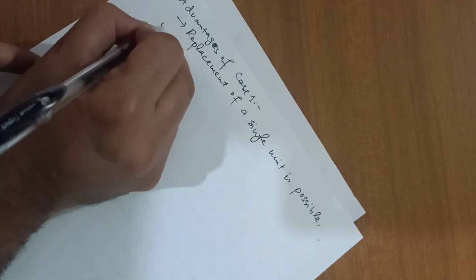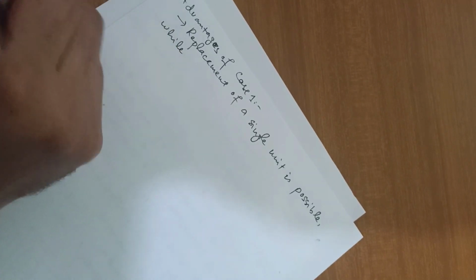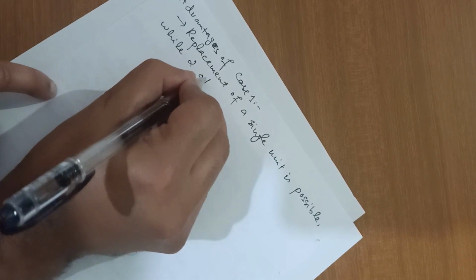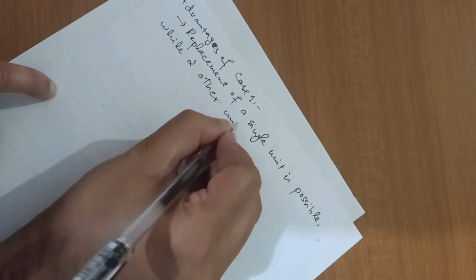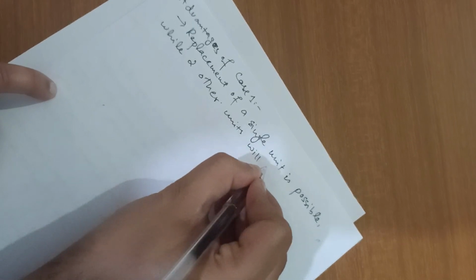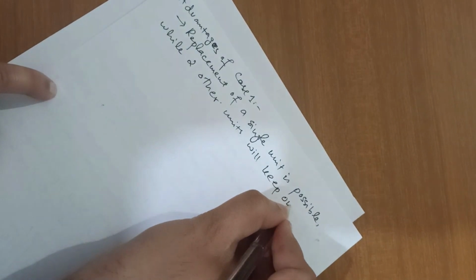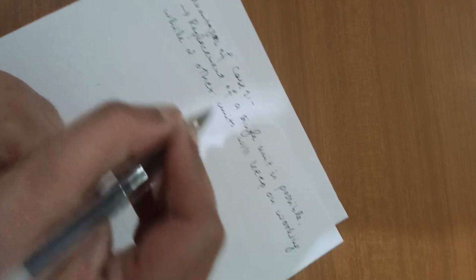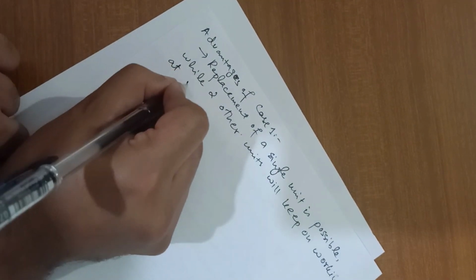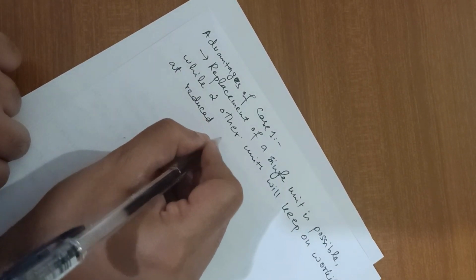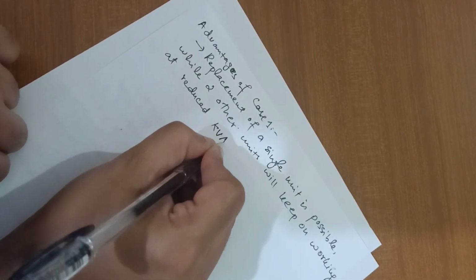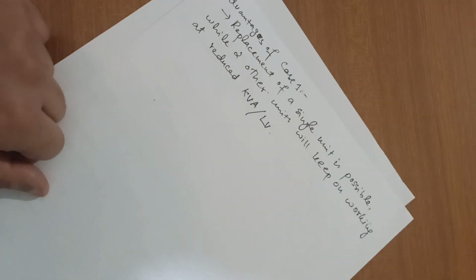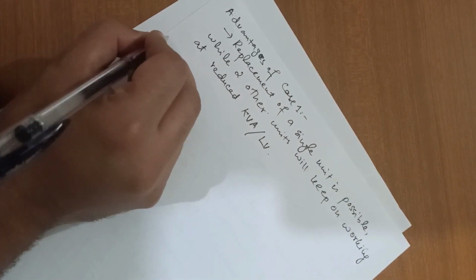while the other two units will keep on working at reduced kVA, or you can say they will operate at low voltage, right? What are the advantages of case 2?